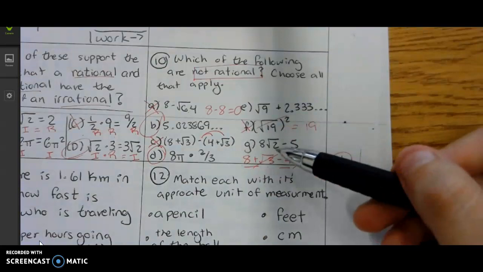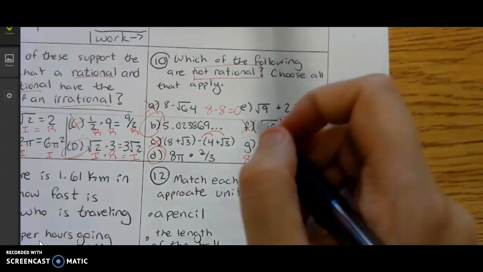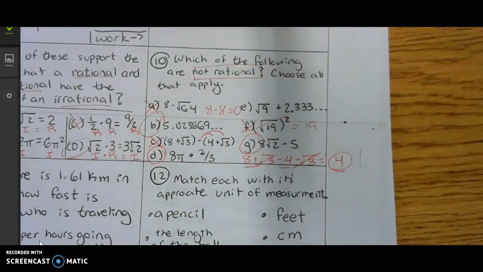G, I cannot simplify because this one has a square root of 2, and this one's a whole number. And that is not rational. So the answers to 10 are B, D, and G.